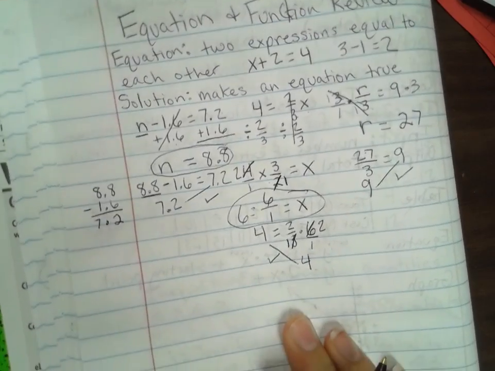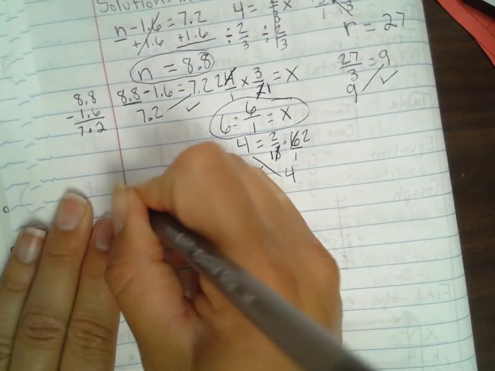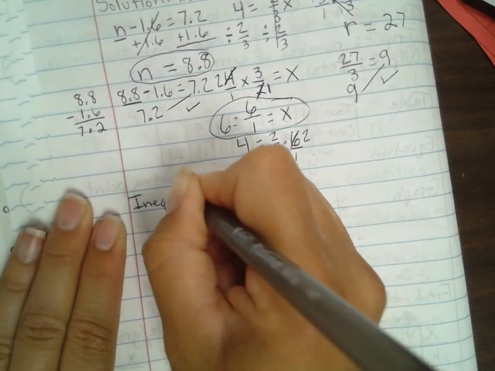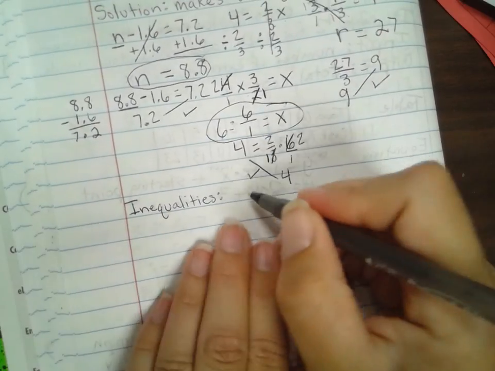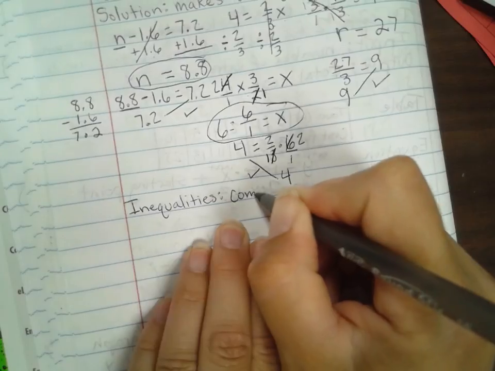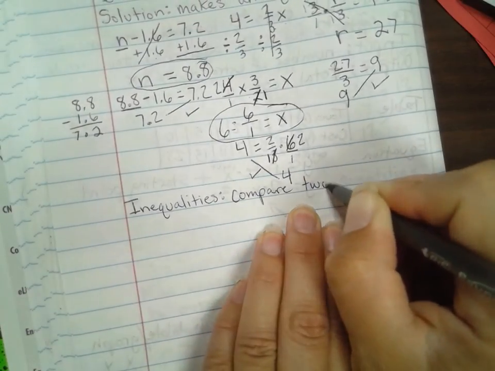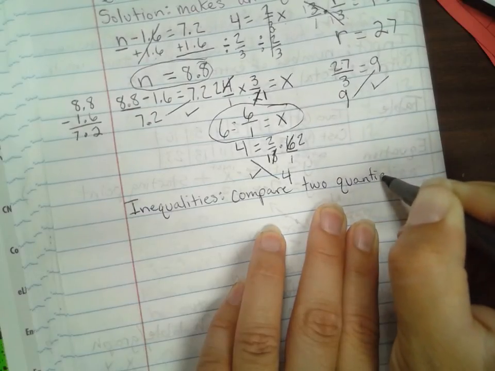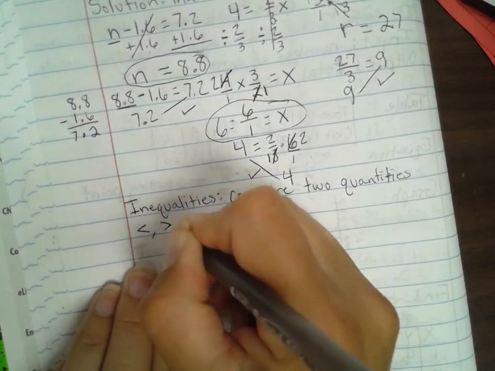Alright, so those are equations and solving simple one-step equations. Now let's talk about inequalities. Inequalities compare two quantities using these symbols.